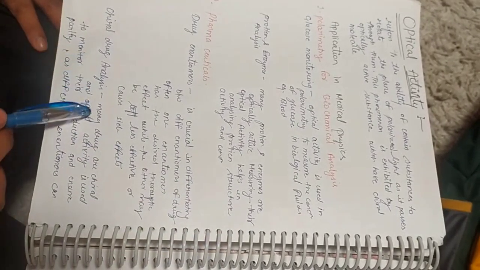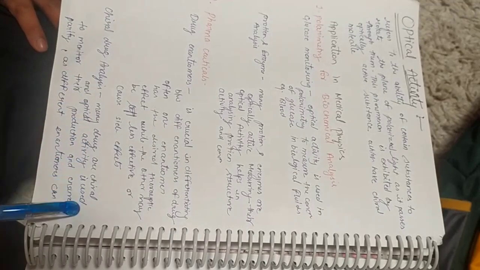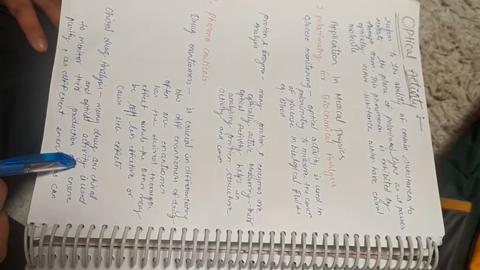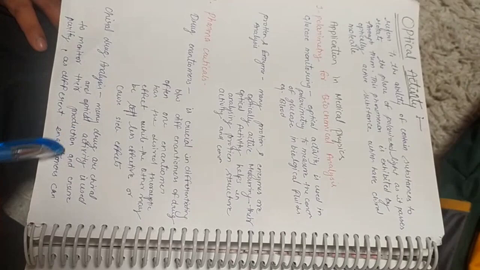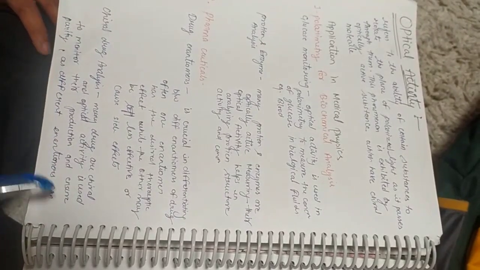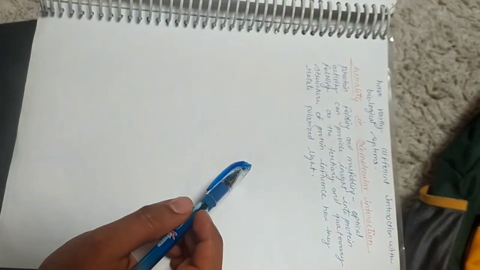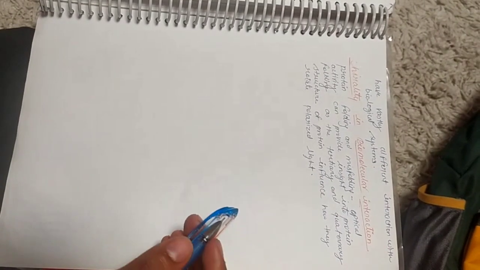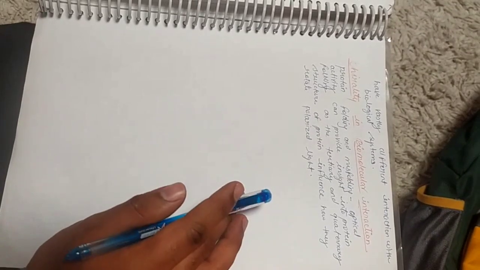And chiral drug analysis. Many drugs are chiral, and optical activity is used to monitor their production and ensure purity, as different enantiomers can have vastly different interactions with the biological system. There are some drugs that are chiral in nature, and if they do not rotate the plane polarized light, then we can see that they are not the product that we want.